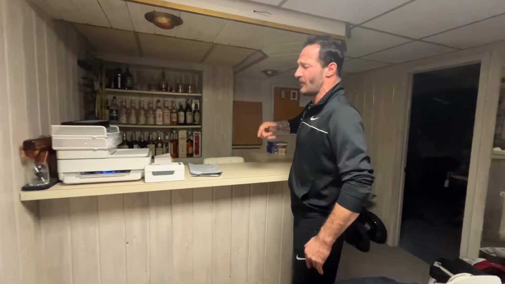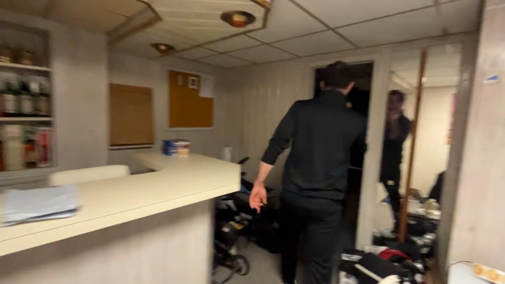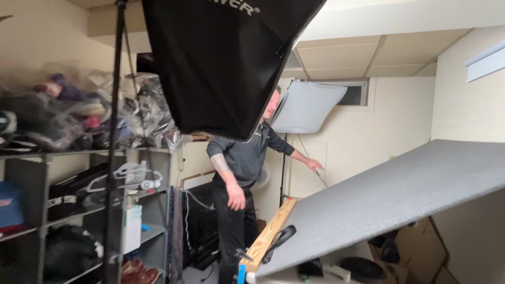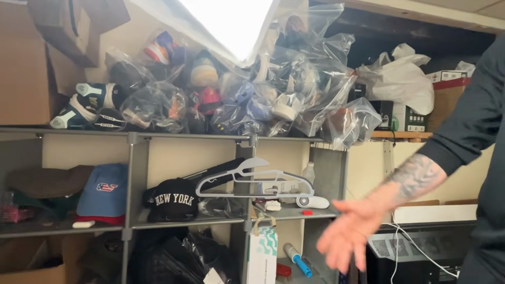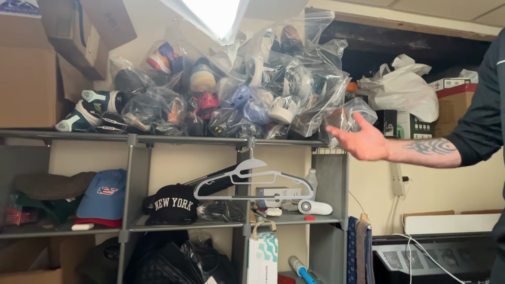I'm gonna do another video of all the supplies you're gonna need, so stay tuned for that one. This is the picture station. I'll put a link in the description where I get these lights as well. And this is where I keep all my hard goods, hats, just miscellaneous stuff.